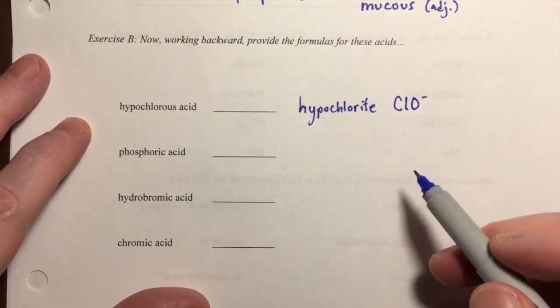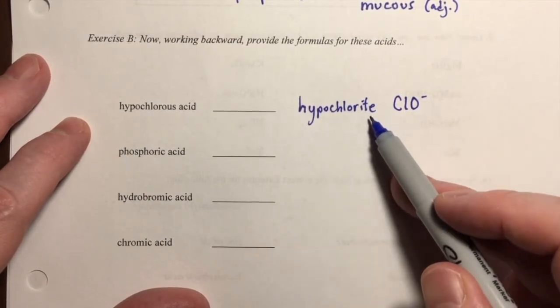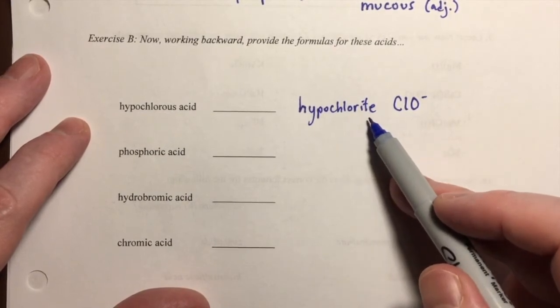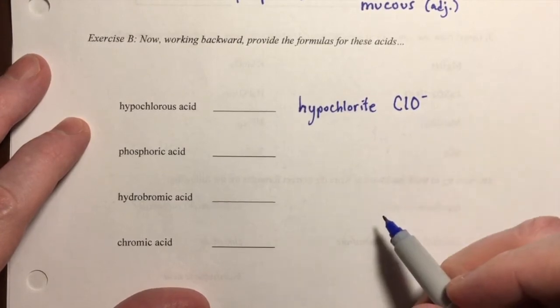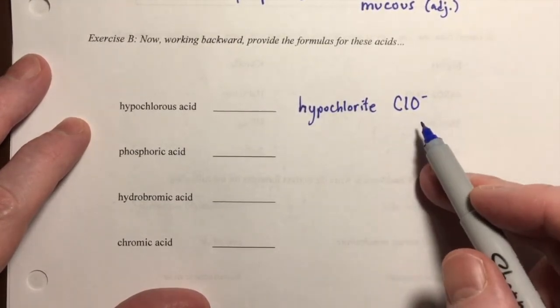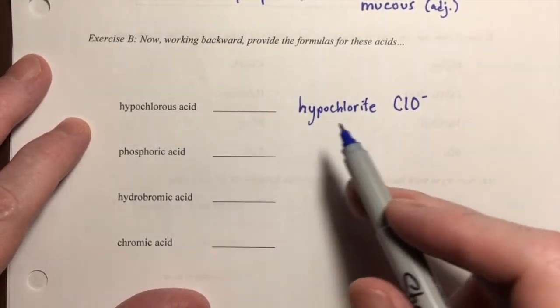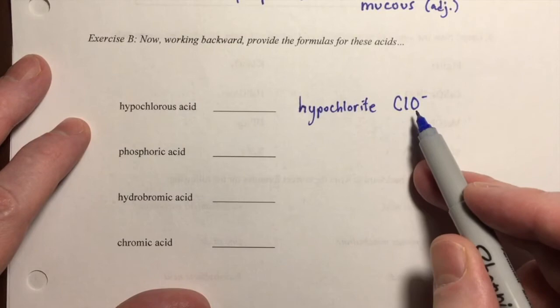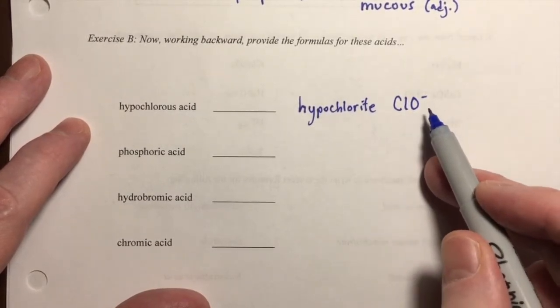What is the formula for hypochlorite? ClO with a minus charge. Hypochlorite is one oxygen below the chlorite, which is ClO2 with a minus charge. And chlorite would be one oxygen less than the chlorate, which is the ClO3 with a minus charge. So there is the anion upon which this acid is based. Now that we have the anion, we are going to add enough hydrogens to offset that charge.